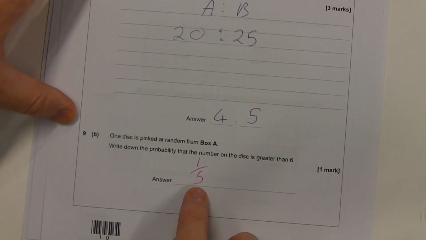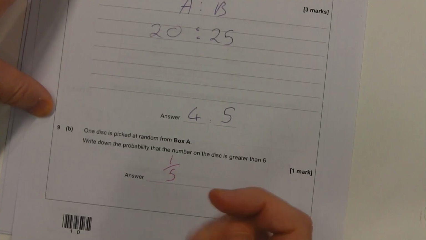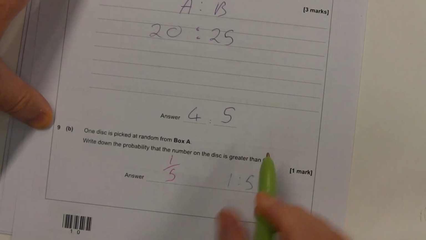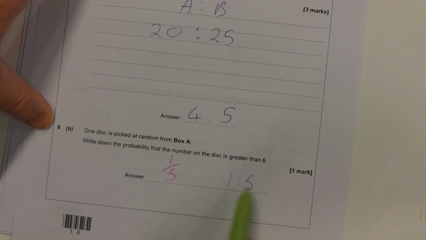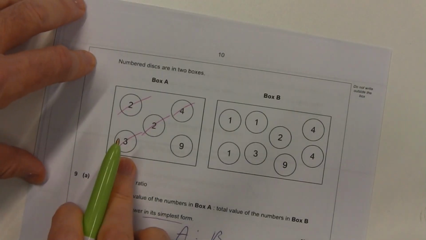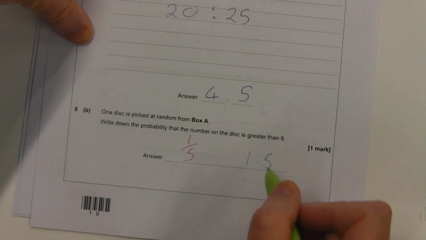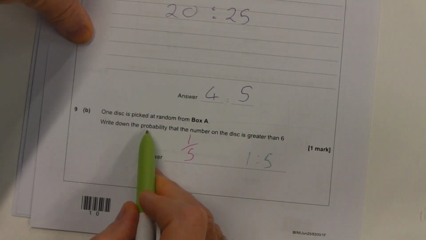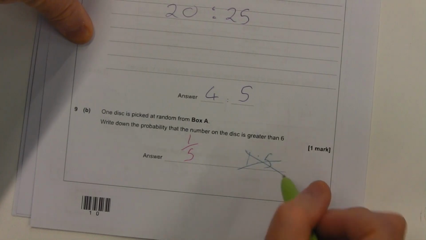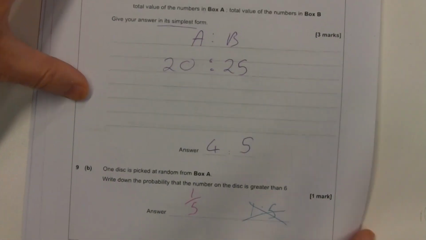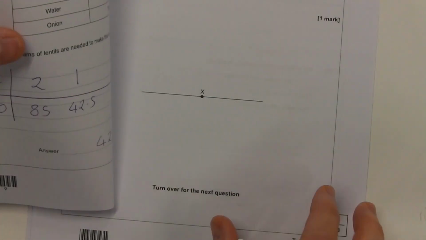Now, the mistake that people make is they write it, because it's a ratio question, they write it as 1 to 5. Now 1 to 5 means there's 6 discs, and there isn't. Okay, there's only 5. Do not write this in that form. It's probability. Probability does not go in that form. Okay, it's a 1 in 5 chance.